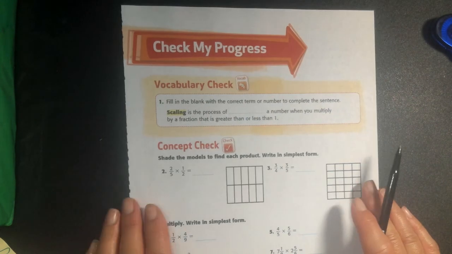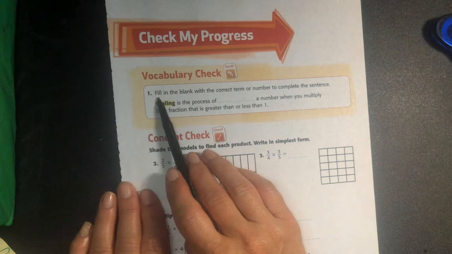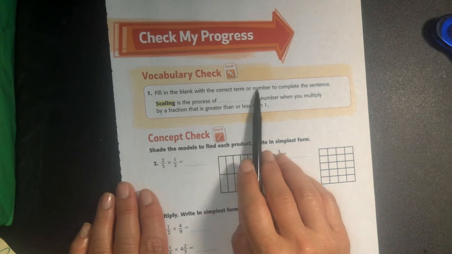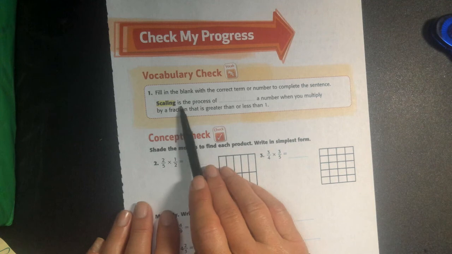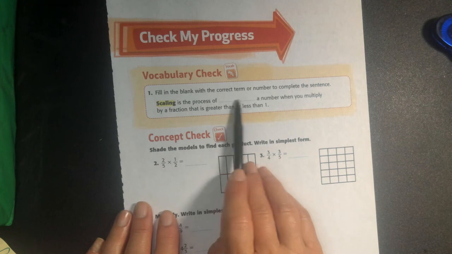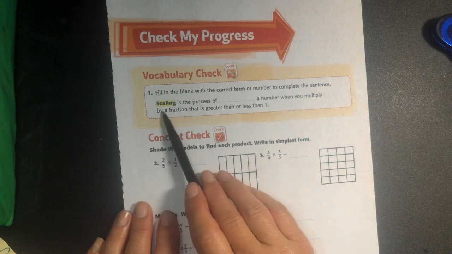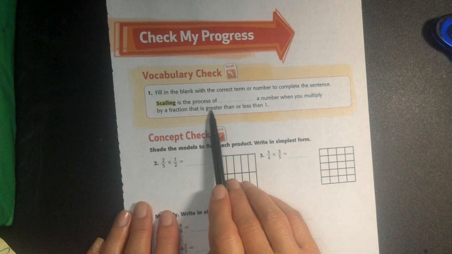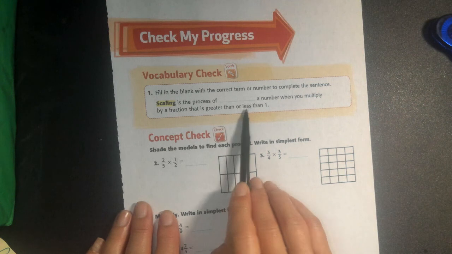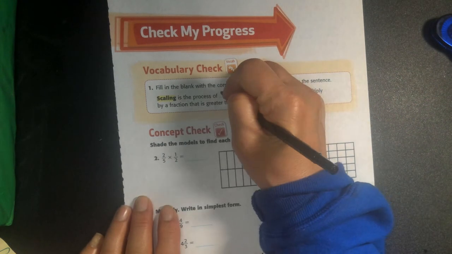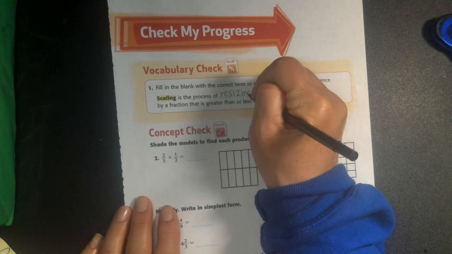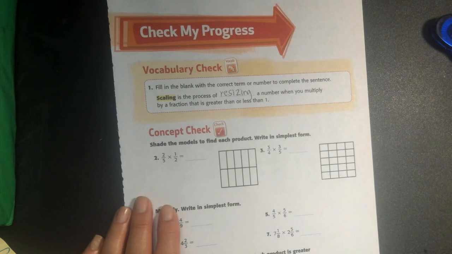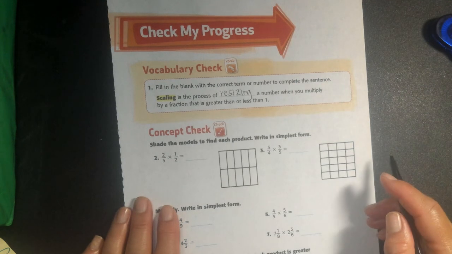Alright, so our vocabulary check. Fill in the blank with the correct term or number to complete the sentence. There's only one. Scaling is the process of blank a number when you multiply by a fraction that is greater than or less than 1. I'm resizing it. I'm changing the size of it. I'm either going to make it smaller if it's smaller than 1, and bigger if it's bigger than 1.